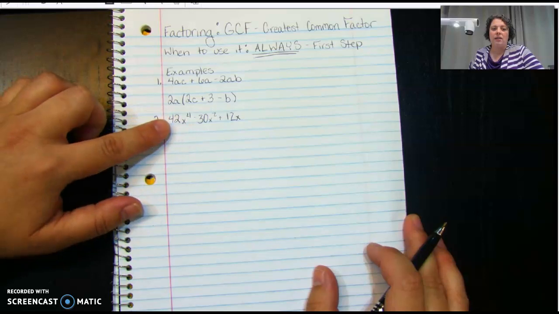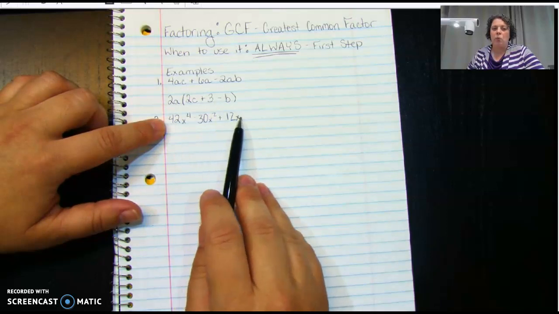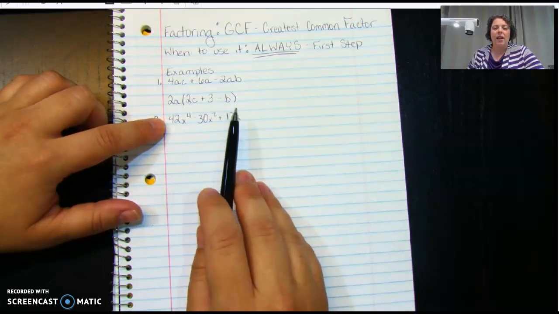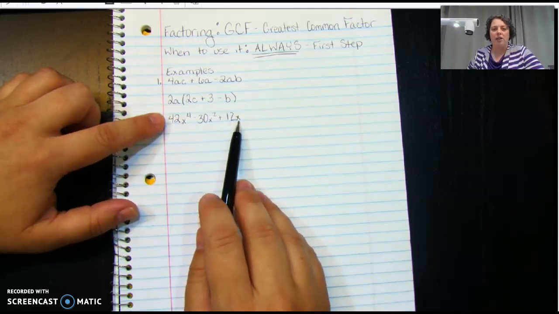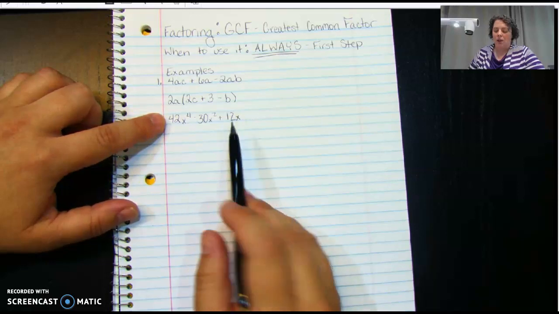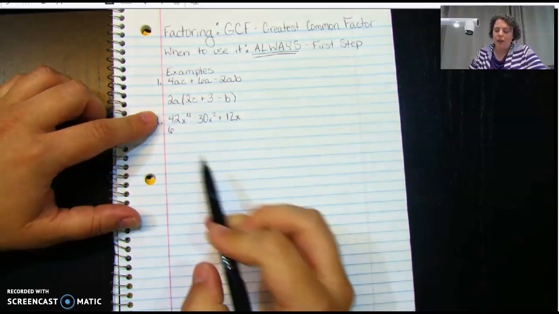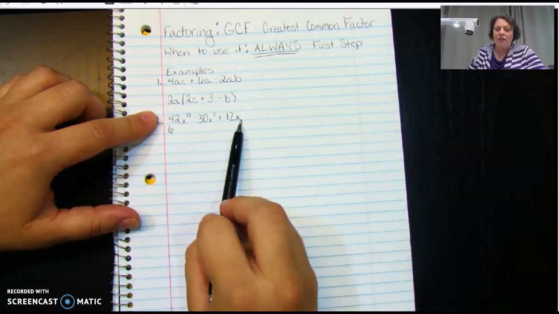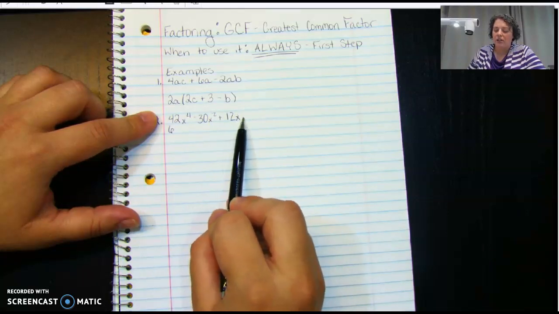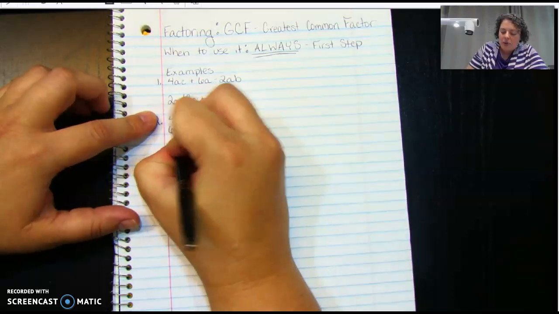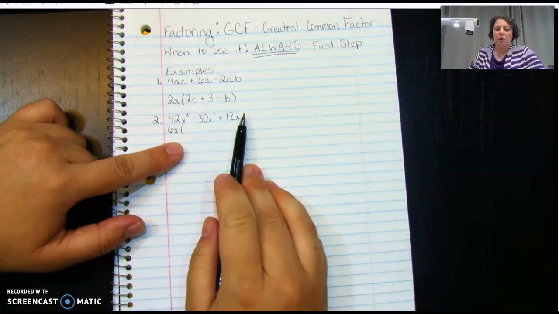All right, when I look at this, I instantly know that 42, 30, and 12 are all divisible by 6. If you don't know that instantly, then you need to get a set of flashcards and practice your multiplication facts, okay? So those are all divisible by 6, so I'm going to put a 6 out in front. Now, for the x's, they all have at least one x. So I look at my lowest power, which is x to the first power. That's going to be able to be pulled out of all of them. Then I start my parentheses, because there's nothing else in common with all of them.